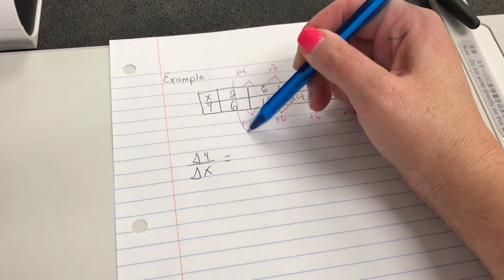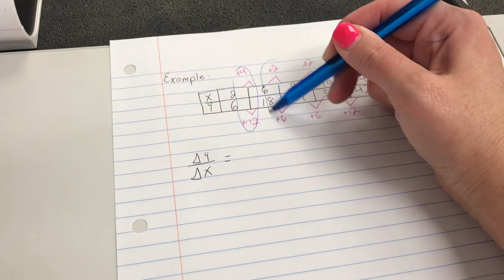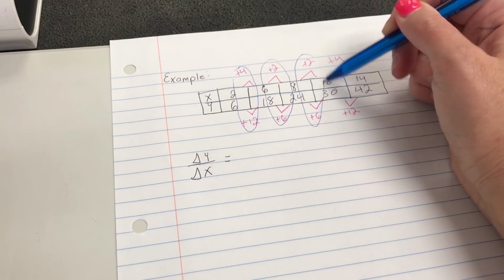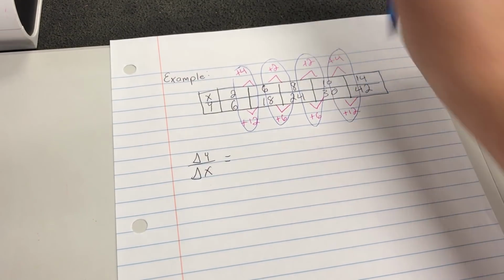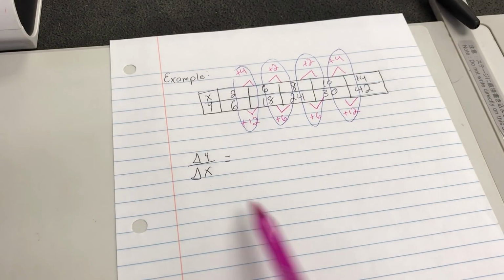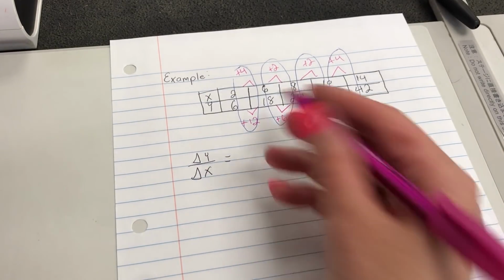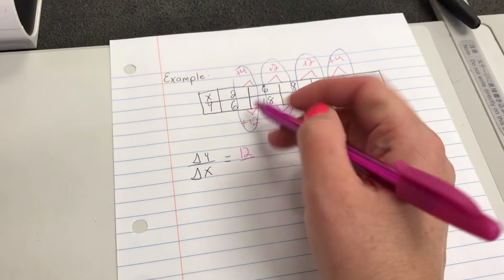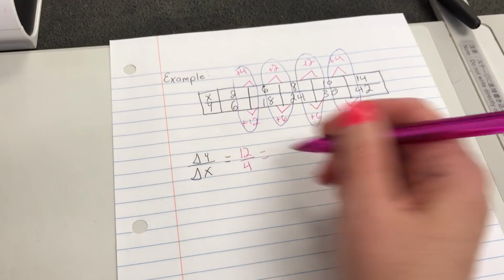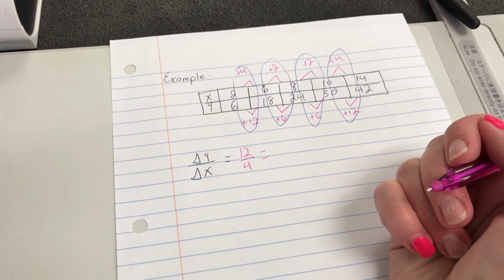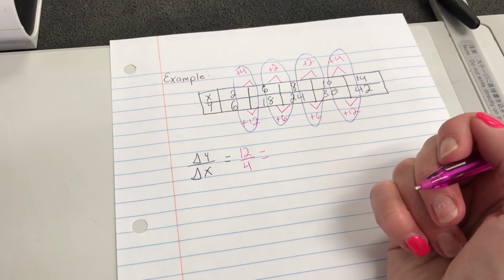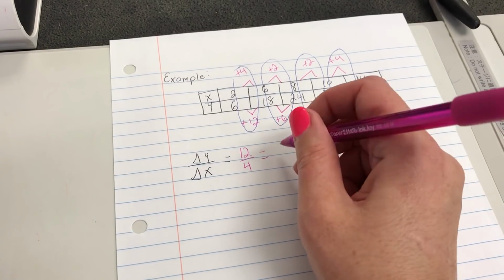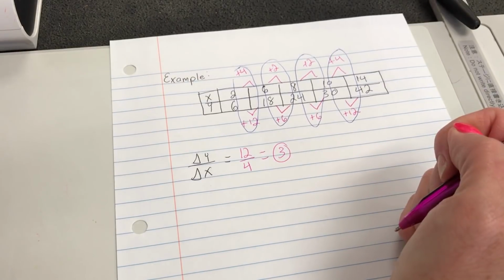I'm looking at these numbers right here, and putting those together, and those together, okay? So the change in y from the first to the second was 12. The change in x was 4. 12 over 4 can be simplified because the rule says to simplify the ratio. So 12 over 4 simplifies down to 3.